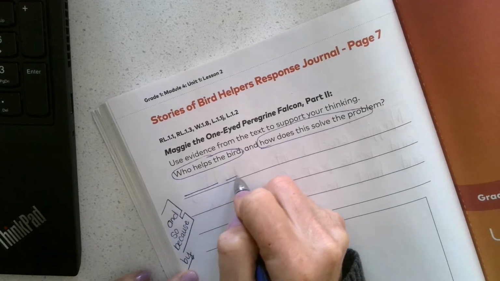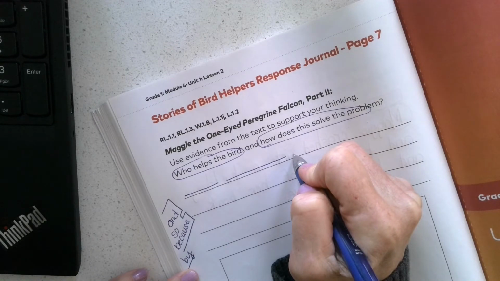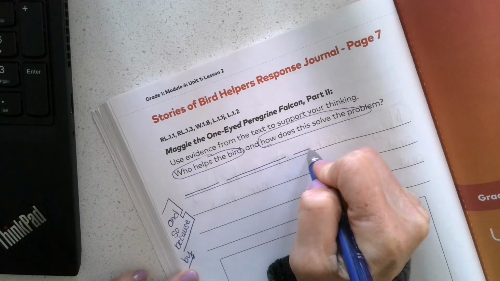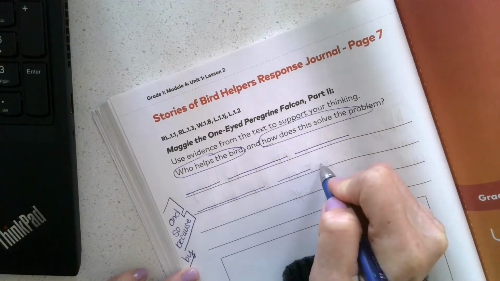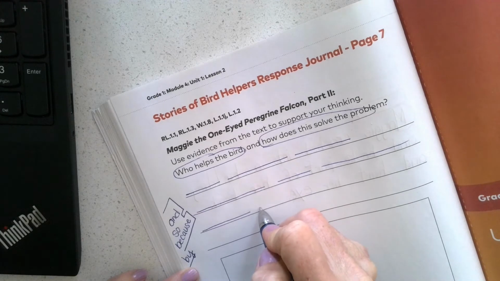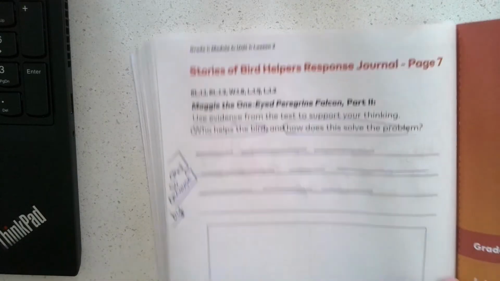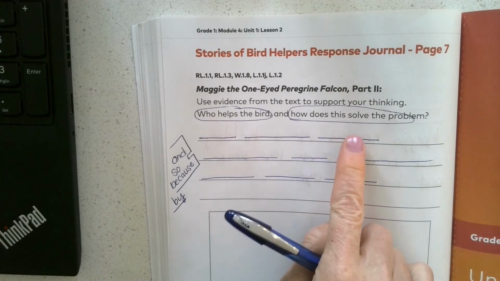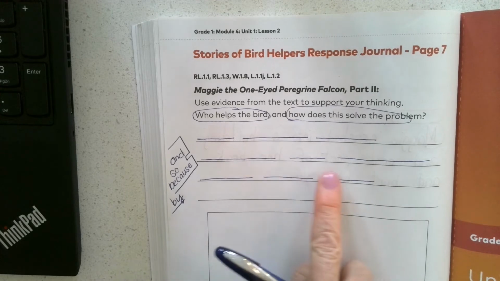The doctors, I think we're going to leave out at the wildlife hospital. We're going to say the doctors help Maggie by removing her hurt eye. Then we'll have a bossy R word in there. So the doctors help Maggie by removing her hurt eye.